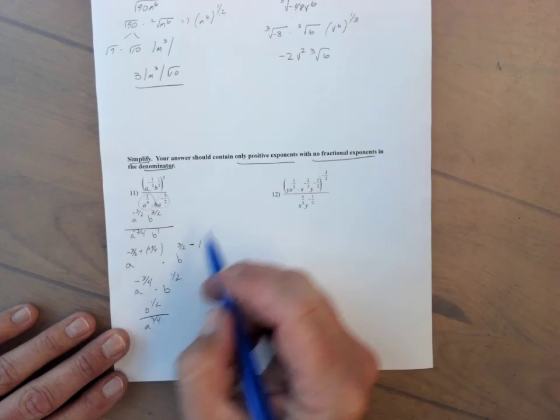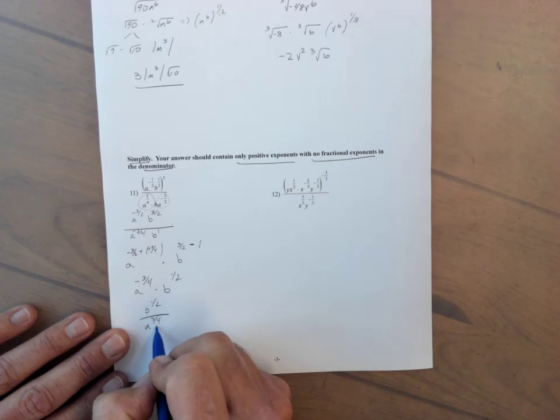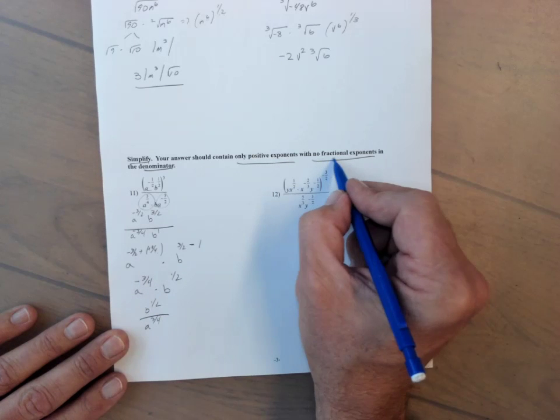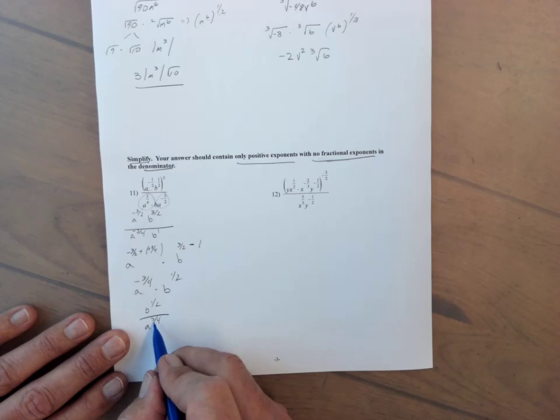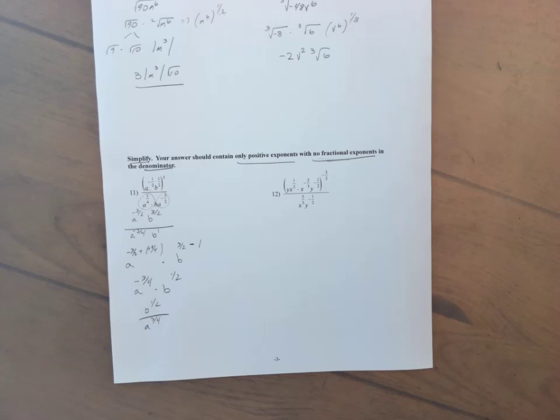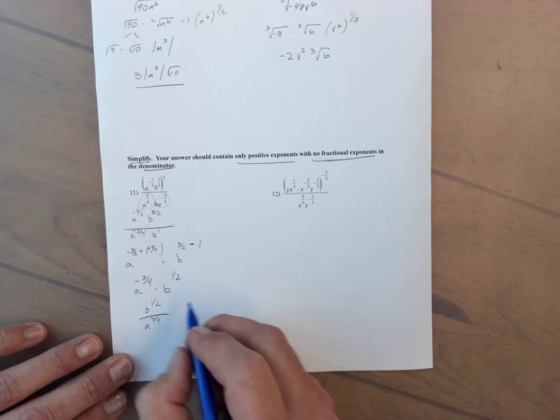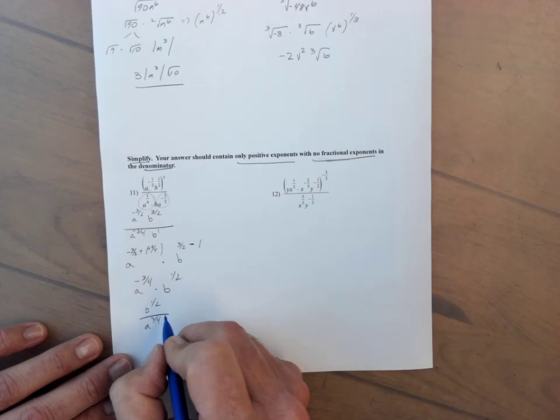Okay, only positive exponents, so we flip that to the denominator because of the negative, but then it says no fractional exponents in the denominator, which is what we have. So that means all exponents in the denominator need to be integers. So we're going to, or actually in this case, whole numbers.